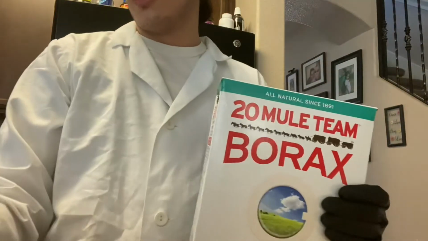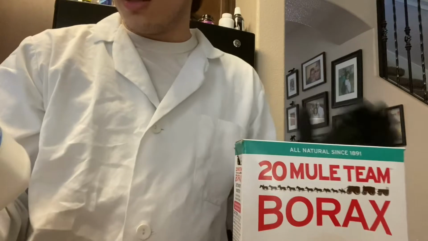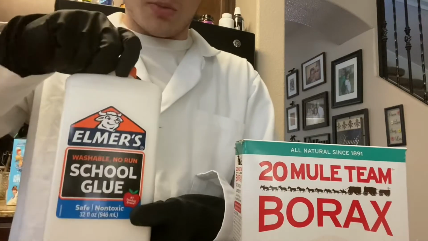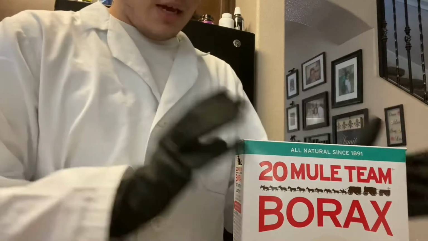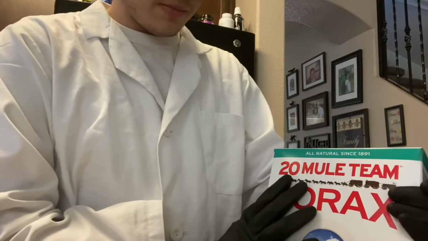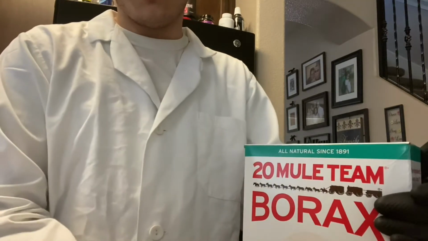Hi there, I'm Colby Smith, and I'm going to be making a rubber ball with polyvinyl acetate or white Elmer's school glue and a saturated solution of 20 ml Team Borax.